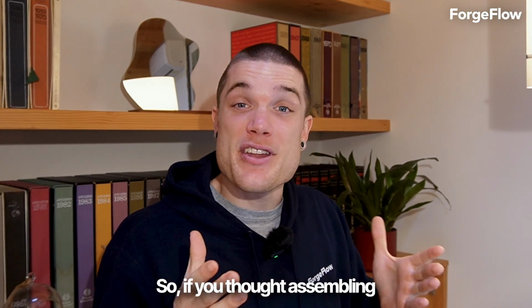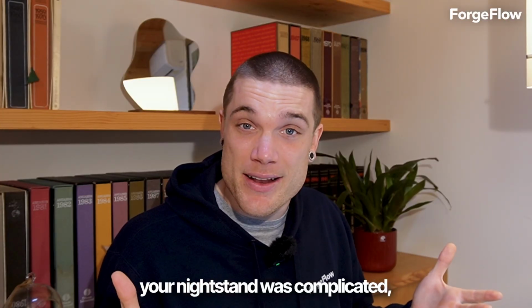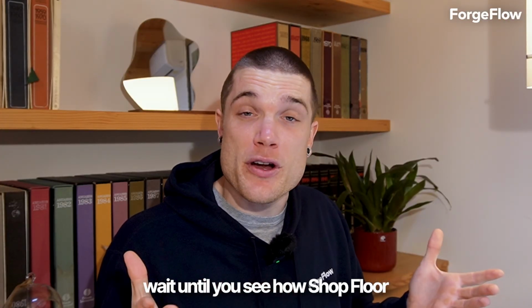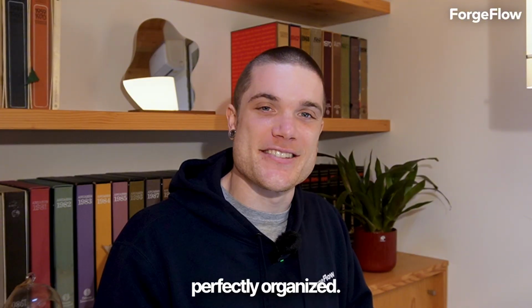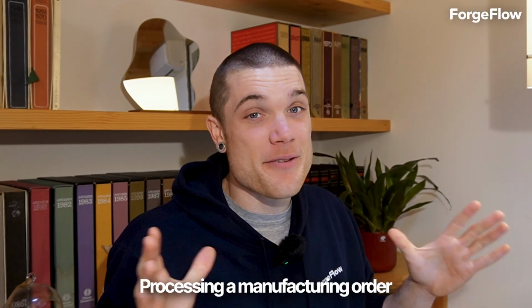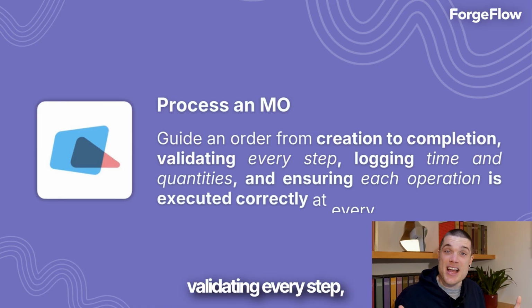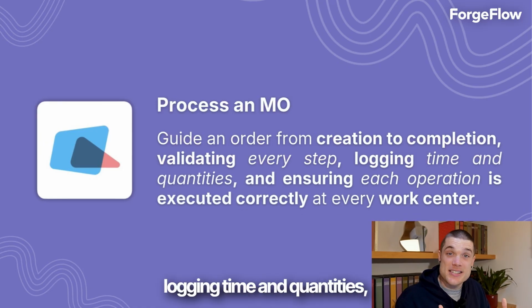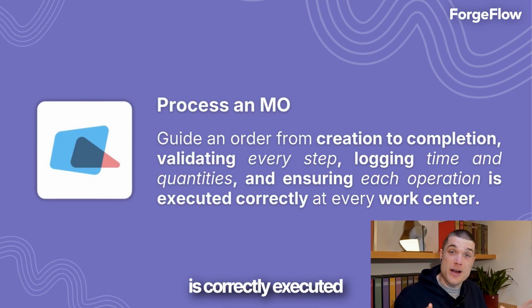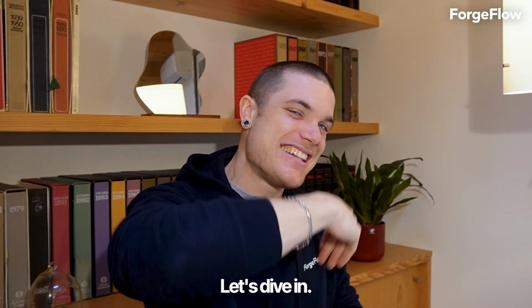So, if you thought assembling your nightstand was complicated, wait until you see how shop floor keeps all this perfectly organized. Processing a manufacturing order means guiding an order from creation to completion, validating every step, logging time and quantities, and ensuring each operation is correctly executed at every work center. Are you ready? Let's dive in.